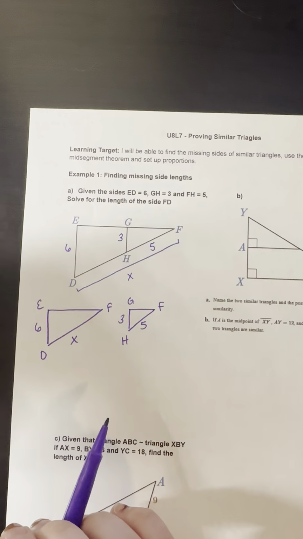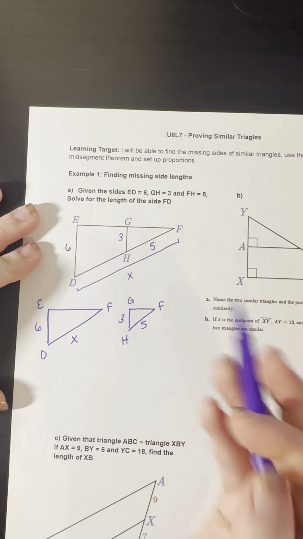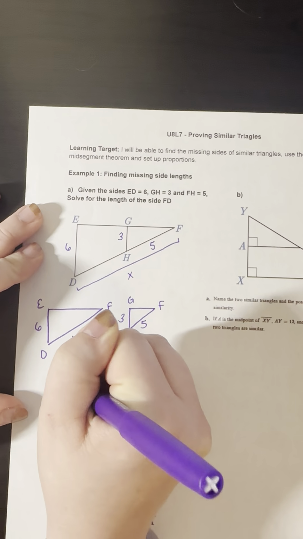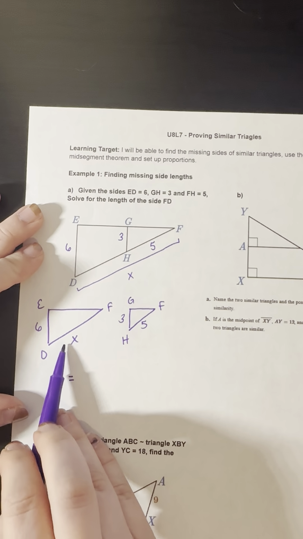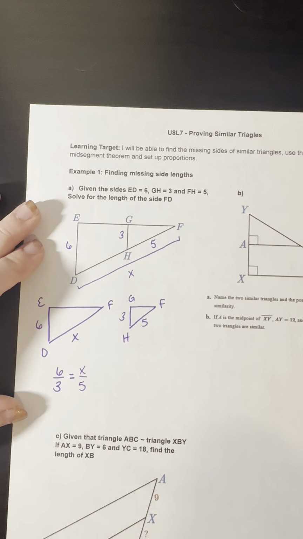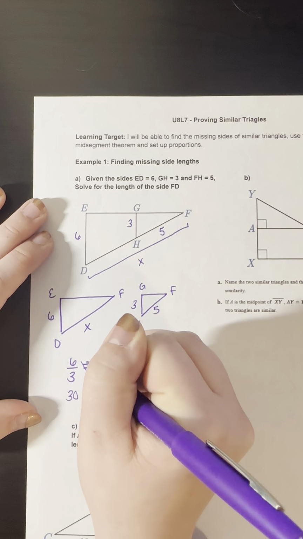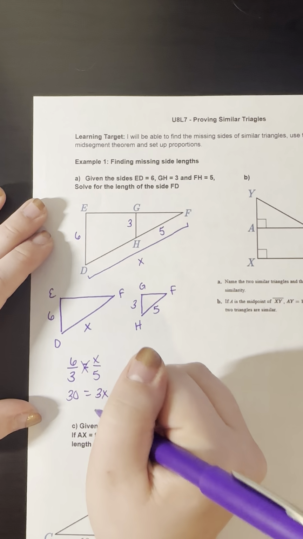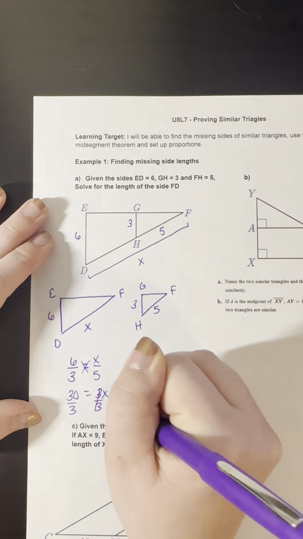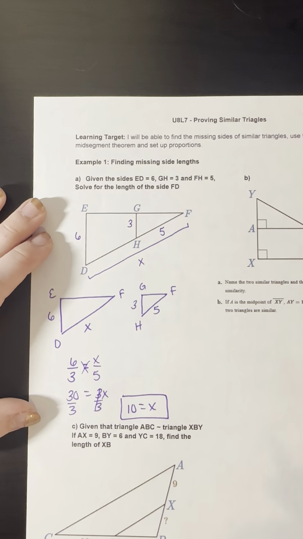I like to set it up as a proportion personally. I find my corresponding sides and set it up like a fraction. So I'm going to do 6 over 3 equals, and because I started with the big triangle, I'll start with it again, X over 5. When we solve proportions, we just cross multiply. 6 times 5 is 30, equals 3 times X is 3X. Divide by 3, divide by 3, and 30 divided by 3 is 10. So 10 equals X. That means my FD side, which is that X, was 10.